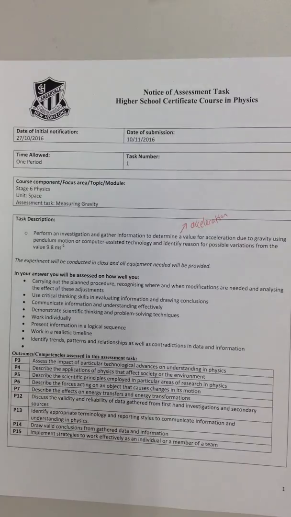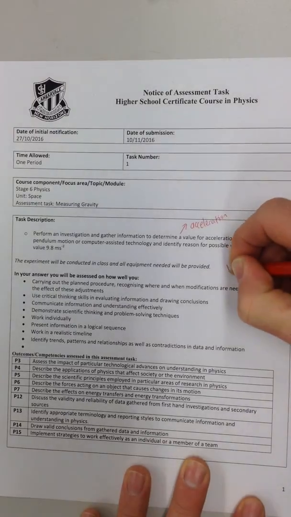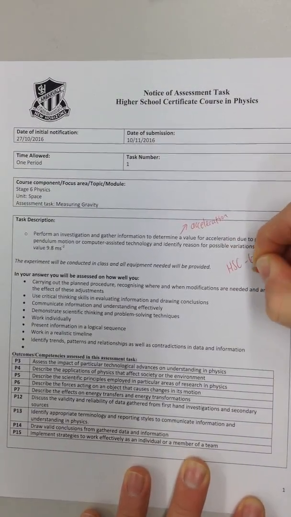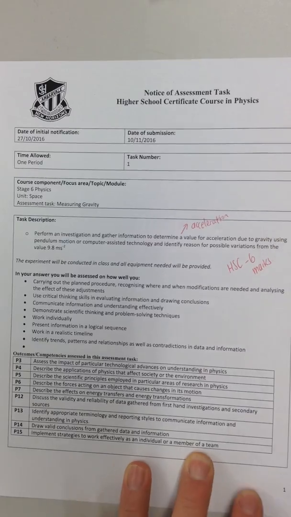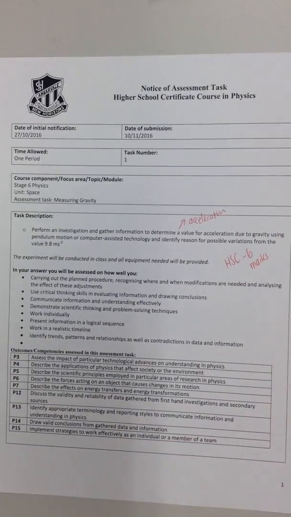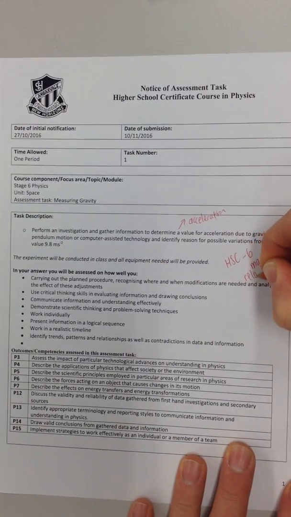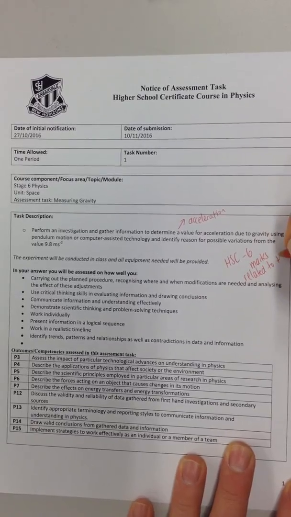And how to find gravity? You're going to conduct a procedure that I've already done the method for. So you don't need to write a method. The only thing you need to do is the results and discussion and a HSC question. Okay. Now the HSC question, if you want to write here, is a 6 marker, so it's 6 marks, right? And it's related to this dot point.